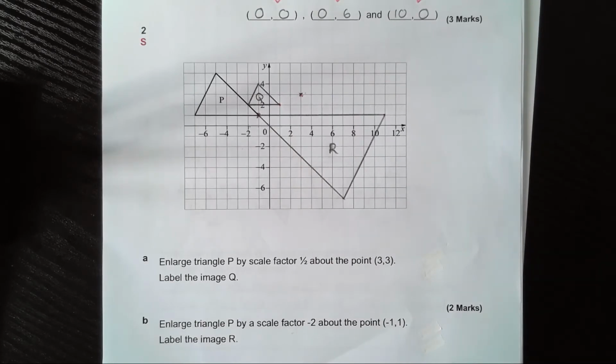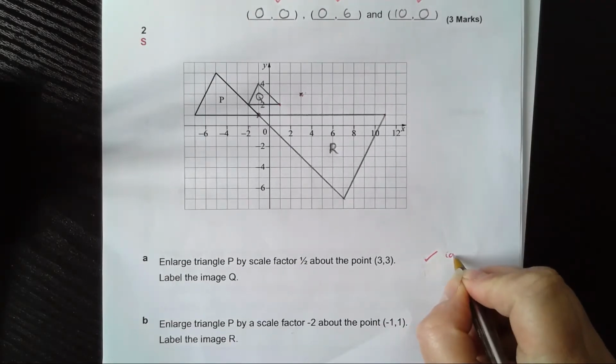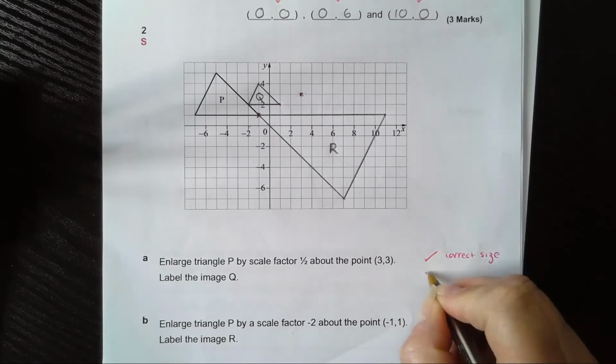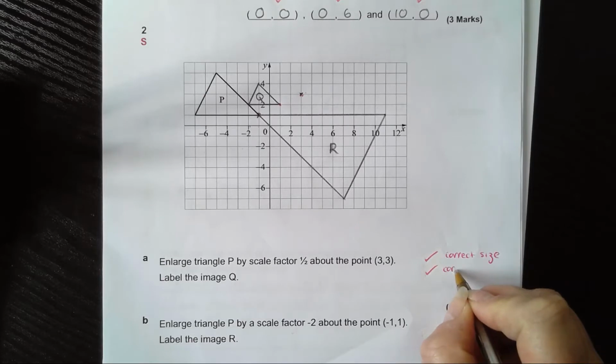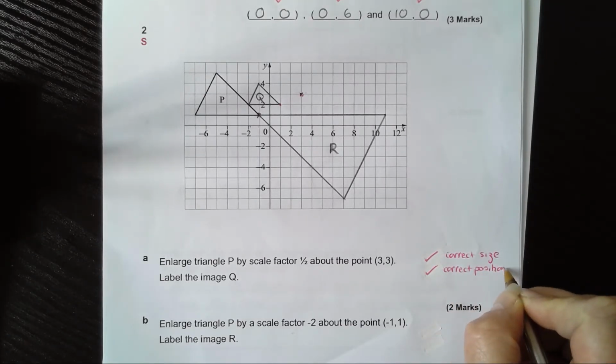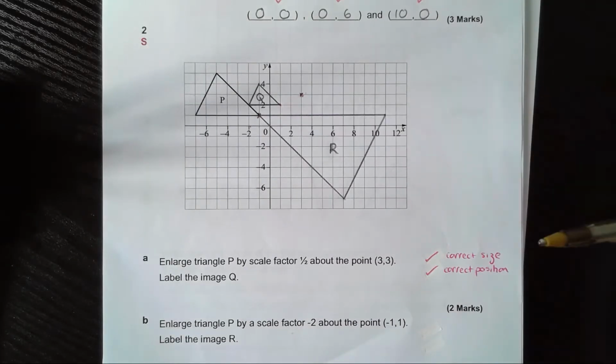So if you have got a triangle that is half the size, so it's the correct size, you get 1 mark for the correct size. And you get 1 mark for it being in the correct position. So if you've got that in exactly the right size and the right place, you get 2 marks.